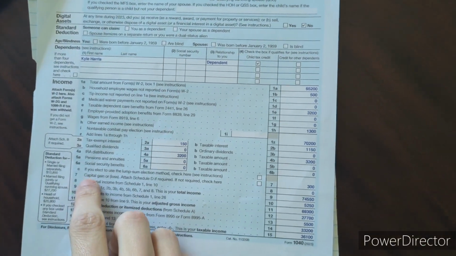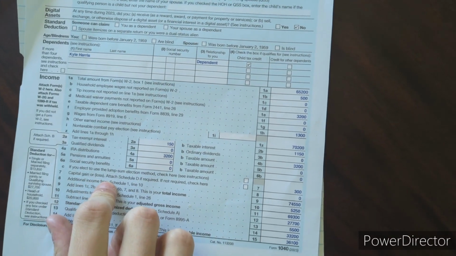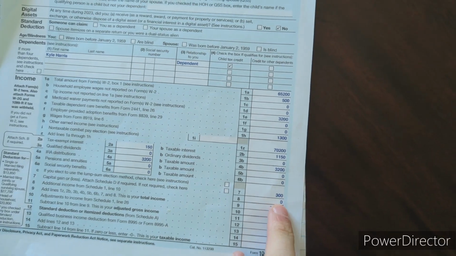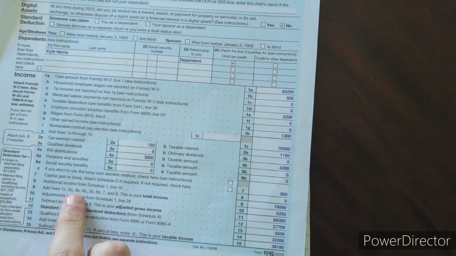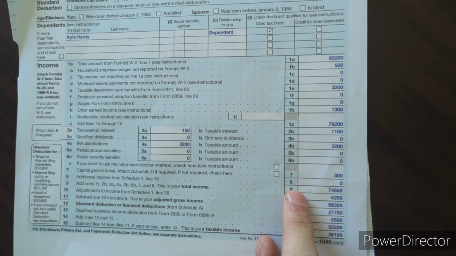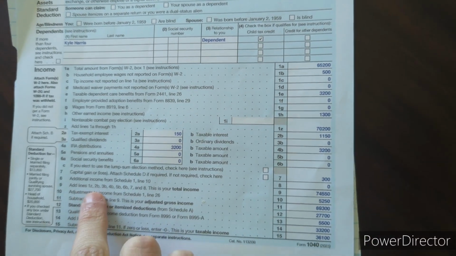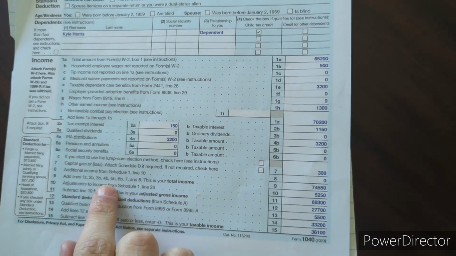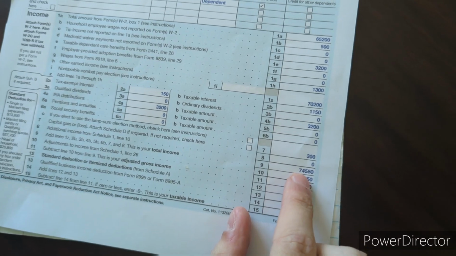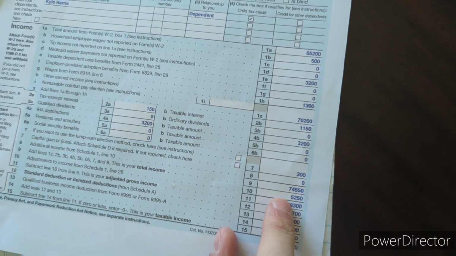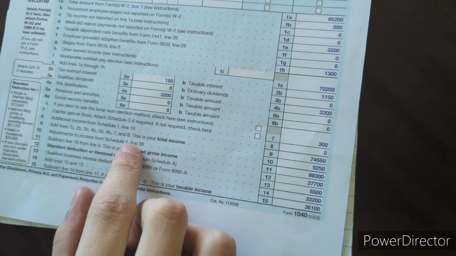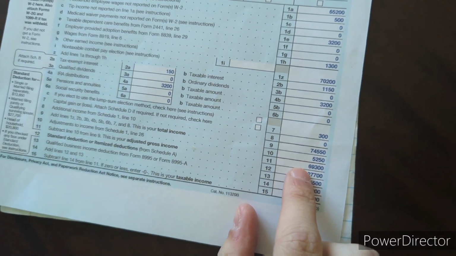Okay, so on 7, you got your capital gain or loss. You attach that to Schedule D if required, which this equals out to $300. Go down to 8, that's your additional income from Schedule 1, line 10, which equals out to 0. You got 9, which is add lines 1Z, 2B, 3B, 4B, 5B, 6B, 7, and 8. This is your total income, which equals out to $74,550.